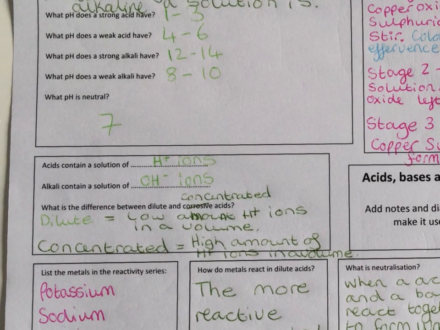So what do acids contain? Acids contain a large solution of H plus ions. H plus ions are what make it acidic. Alkalis contain a solution of OH minus ions.